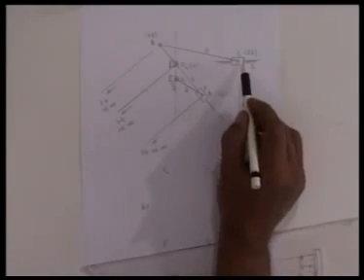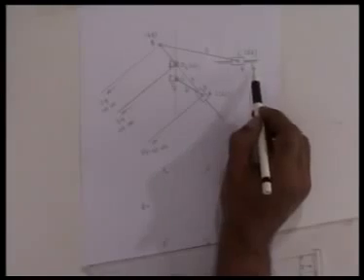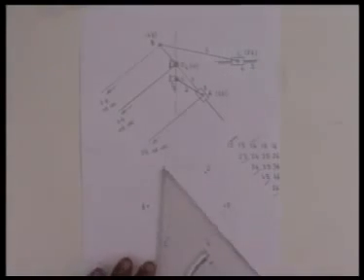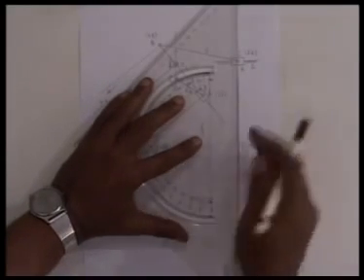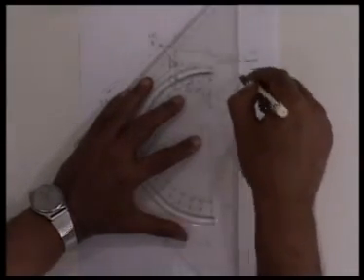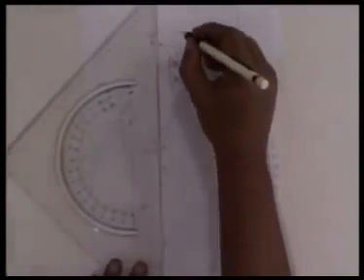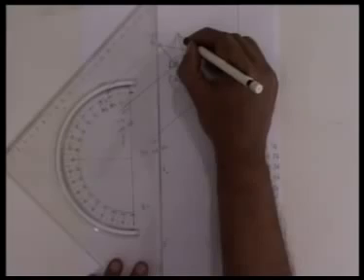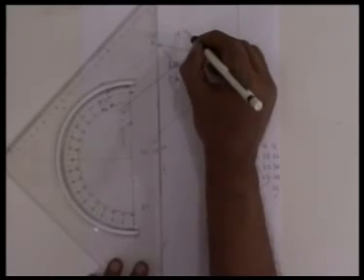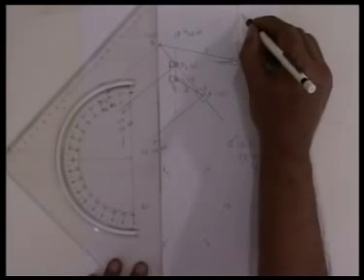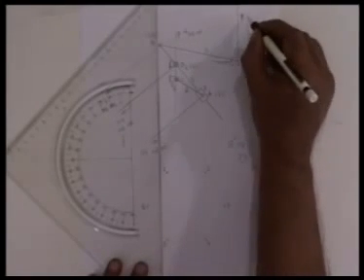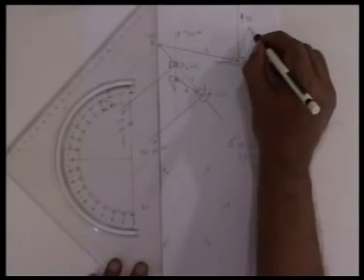Link 6 is in perfect translation in the horizontal direction with respect to the fixed link 1. So 1 6 lies at infinity in a direction perpendicular to the horizontal, that is vertical. So if I draw a vertical line, all these vertical lines, I can write 1 6 at infinity along this vertical direction. So I have located 1 6.